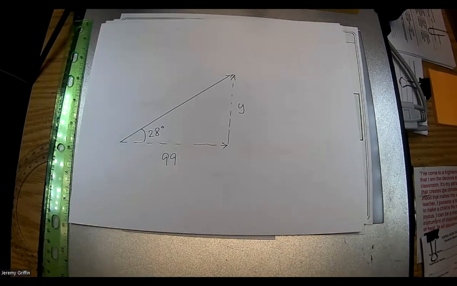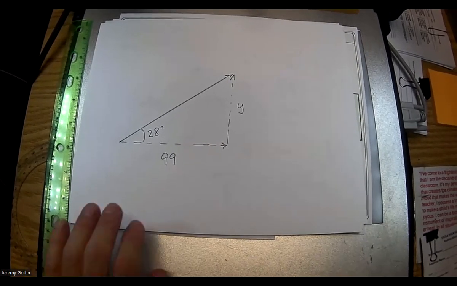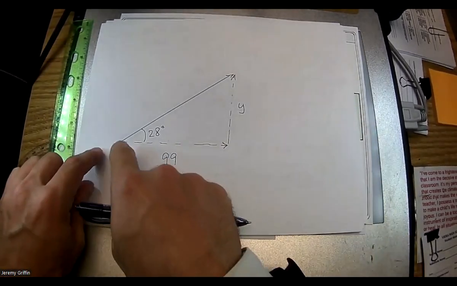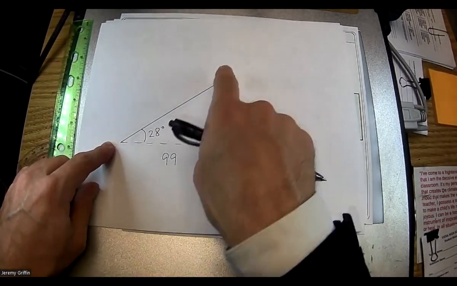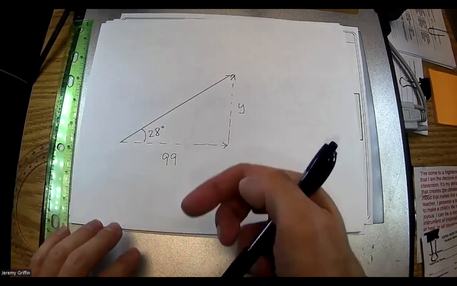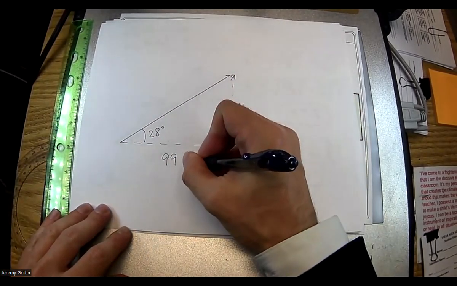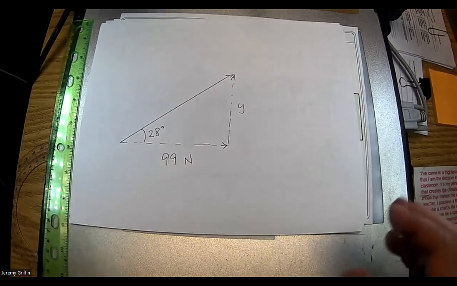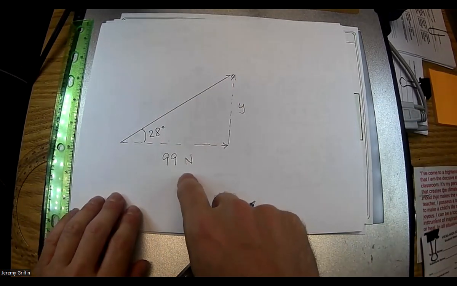So I got this triangle drawn out. It's what you're given. Well, it turned into a vector type problem. Suppose someone's pushing up to the right. You would say, how much up and how much to the right? Let's throw a unit on here, make it look more physicsy. Let's say newtons. Let's do a push example.